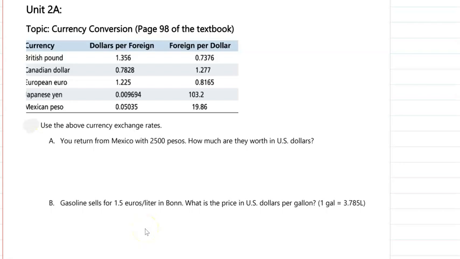Hello. In this video, I'll do the problem from Unit 2A. First question about currency conversion. In this first question about currency conversion, we convert the Mexican currency, which is peso, to the dollar.